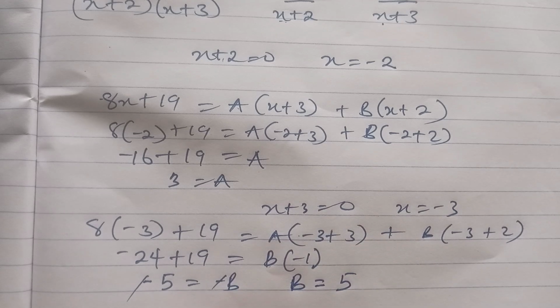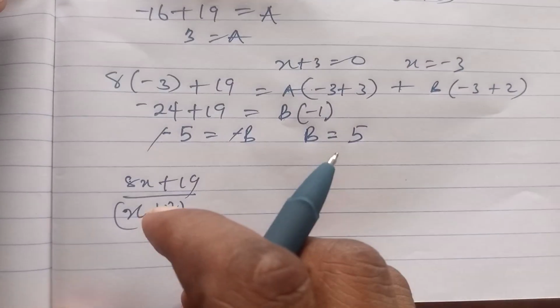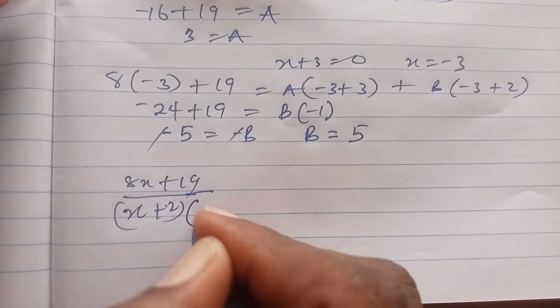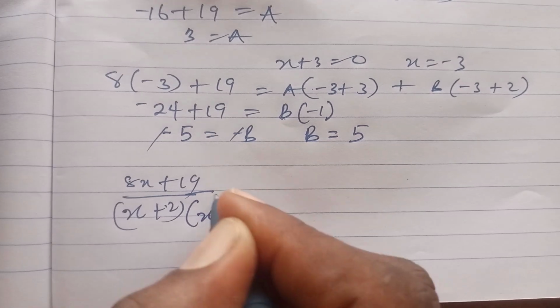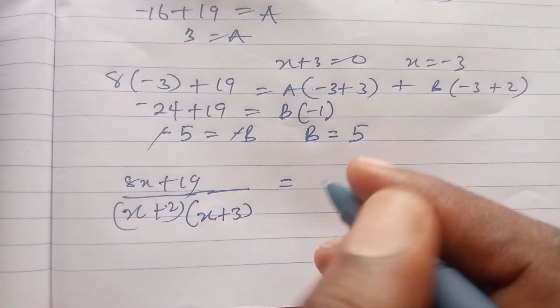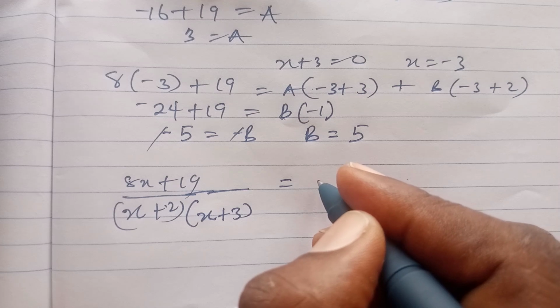So finally, don't forget, (8x plus 19) over (x plus 2)(x plus 3) is equal to, so what's my value of A?